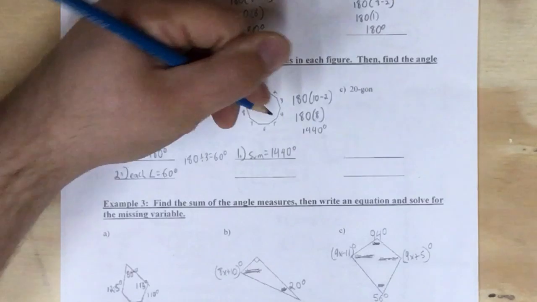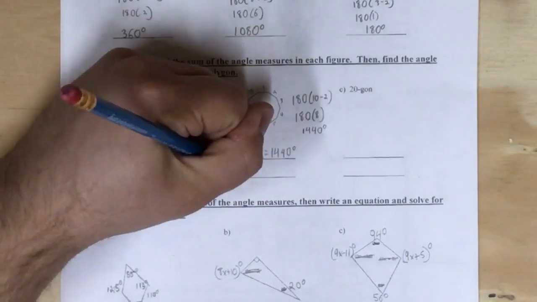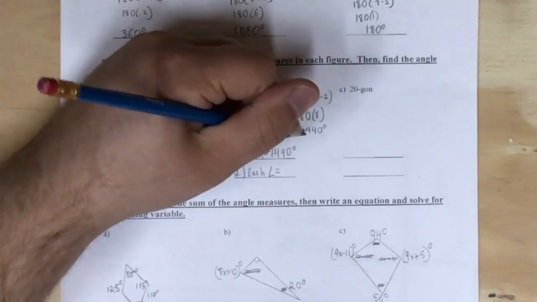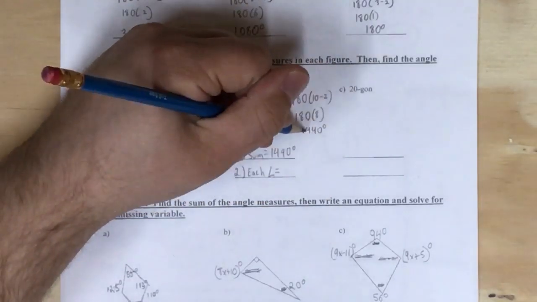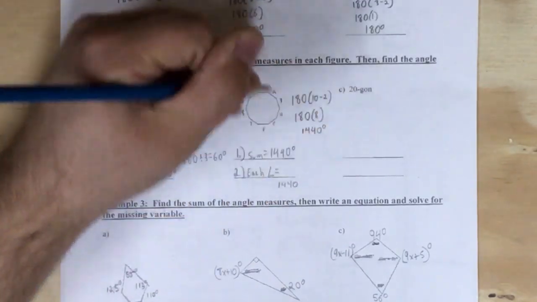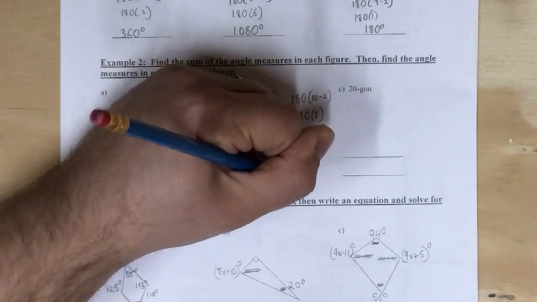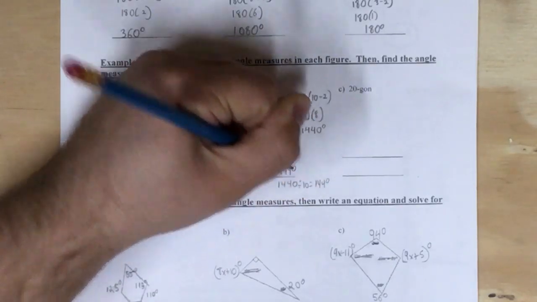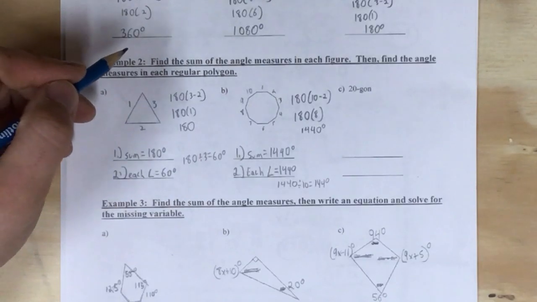So the first thing, all the angles are going to add up to 1,440 degrees. If I want to figure out how much each angle is, I'm going to take this number and divide it by how many sides there were. So there were 1,440 degrees. There were 10 sides, so I divide that by 10, and I get 144. So each angle is 144. When I add all 10 of them together, I get 1,440.